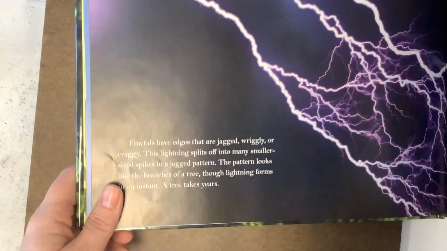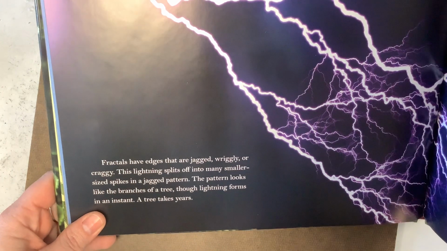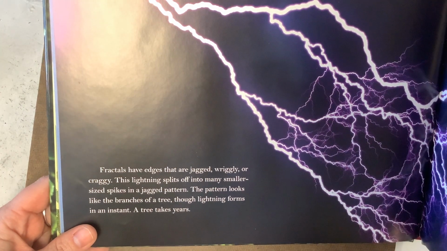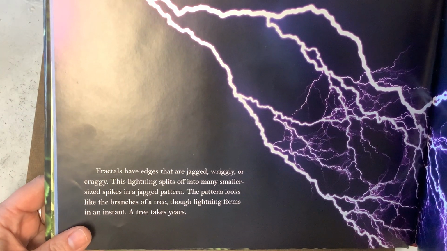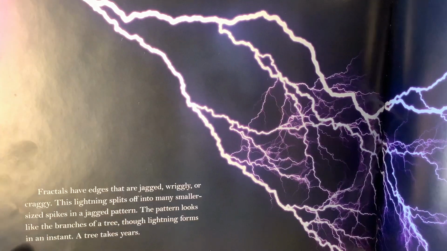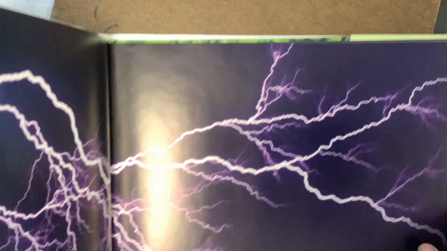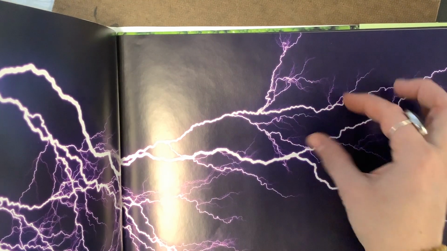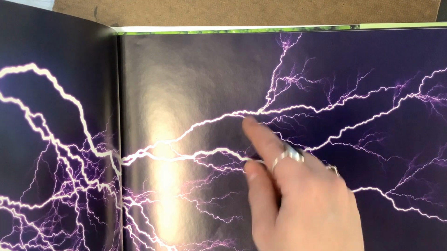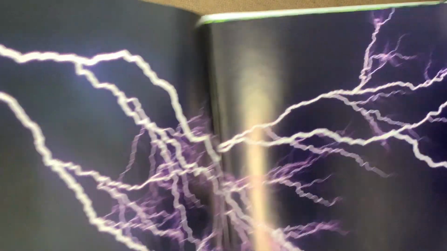Okay, fractals have edges that are jagged, wriggly, or craggy. This lightning splits off into many smaller sized spikes in a jagged pattern. The pattern looks like branches of a tree, though lightning forms in an instant and a tree takes years. Okay, so you can see each branch of that fractal of the lightning, if we zoomed in on it, would look like all the rest of them.